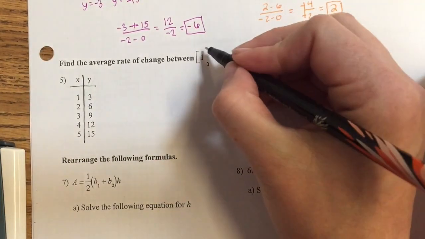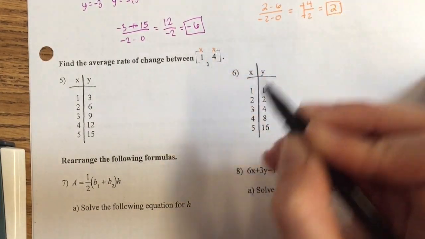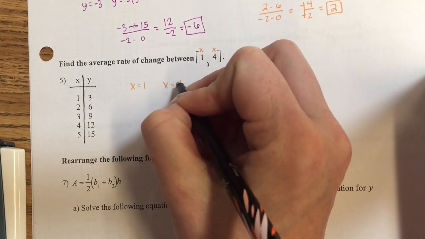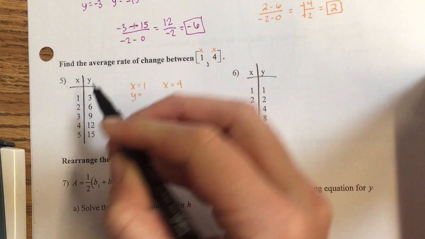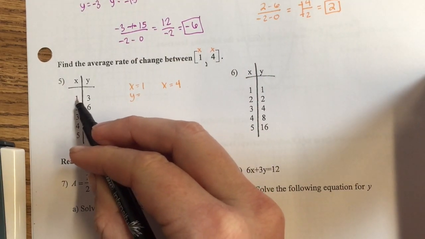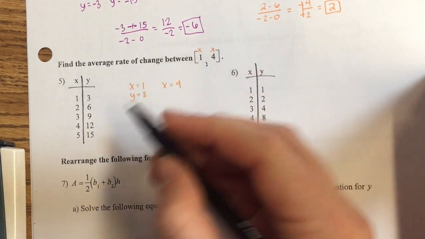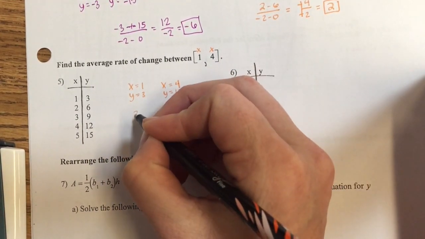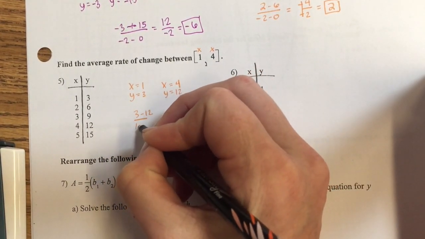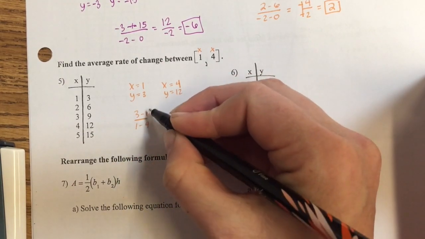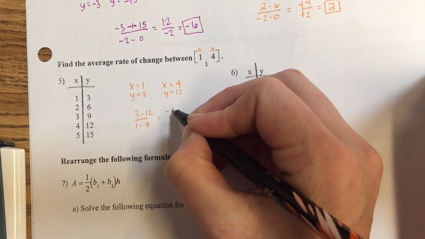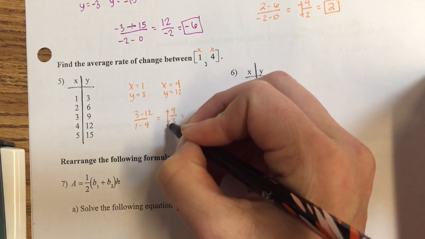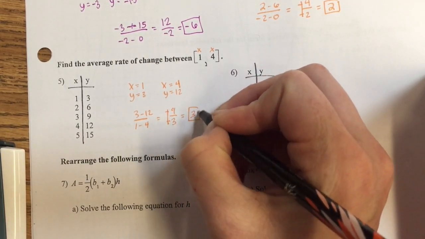Average rate of change where x is 1 and x is a 4. That means my y would be 1, 3, 4, 12. Y minus y over x minus x, 12 minus 3 is 9, over negative 3 is equal to positive 3.